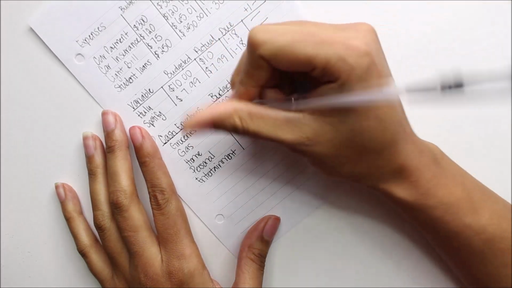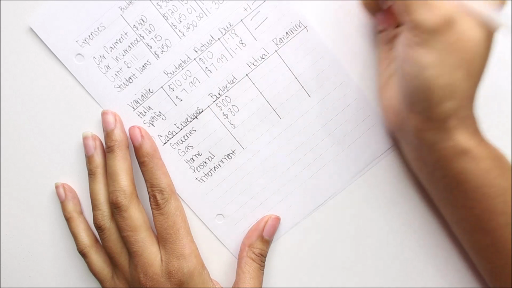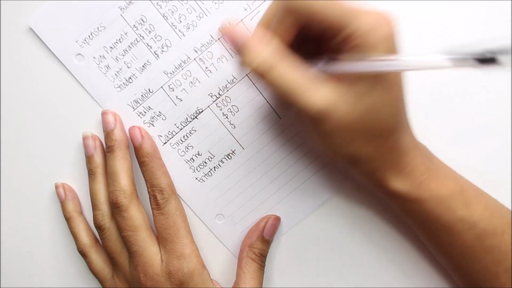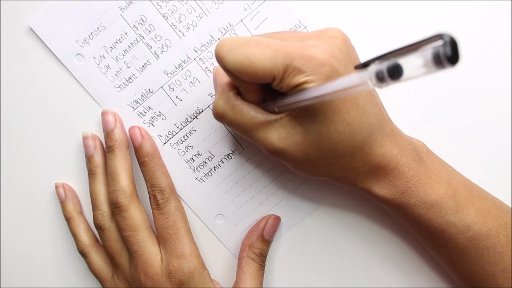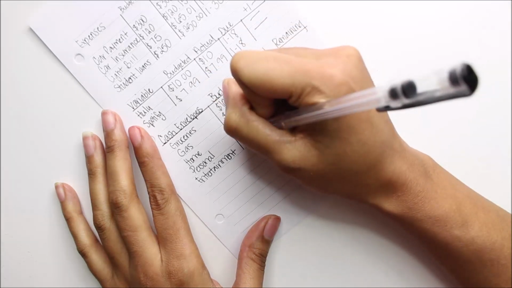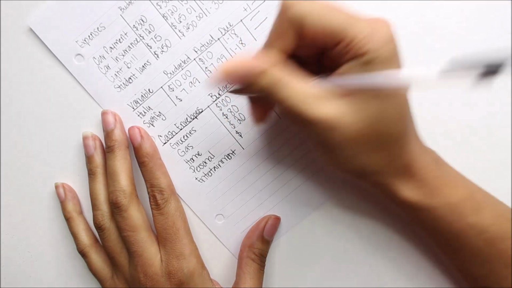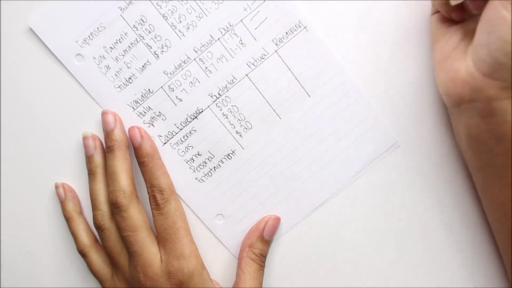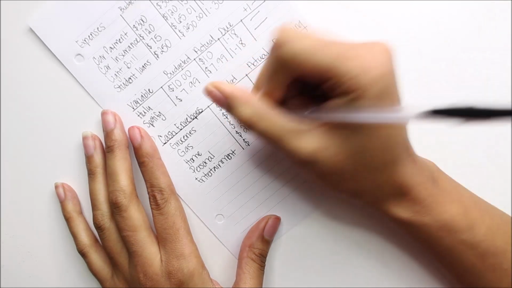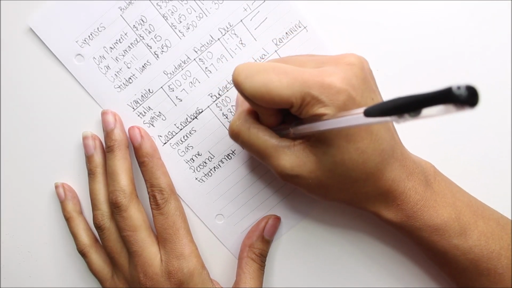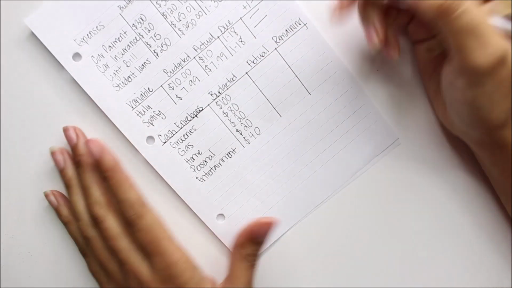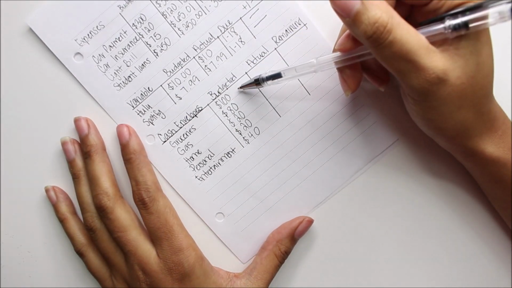That's $40 a week. Home, I'll put that at $20. And then personal, you can also do $20. And then entertainment, you can do $40.